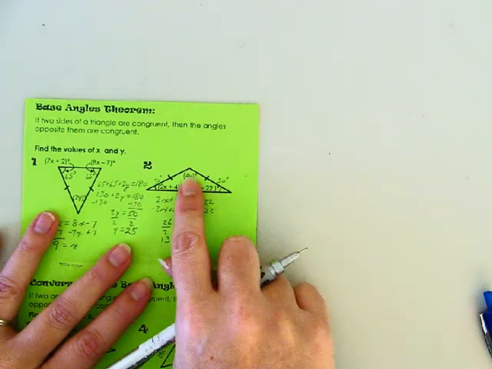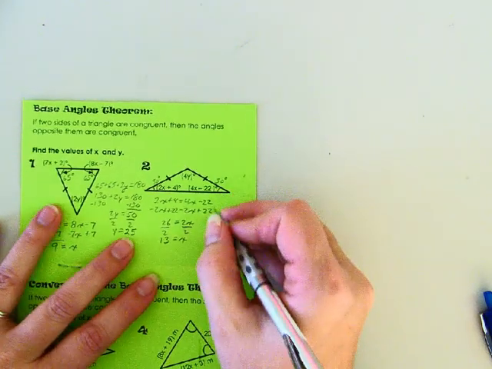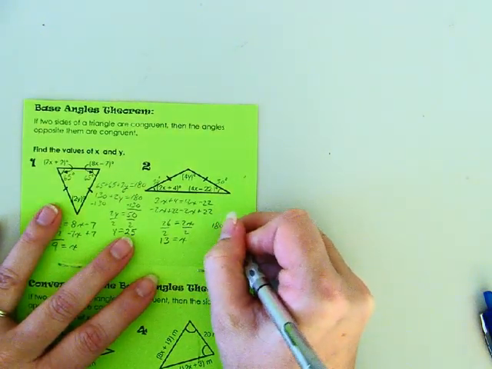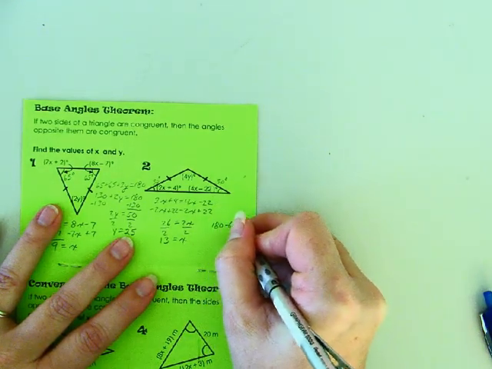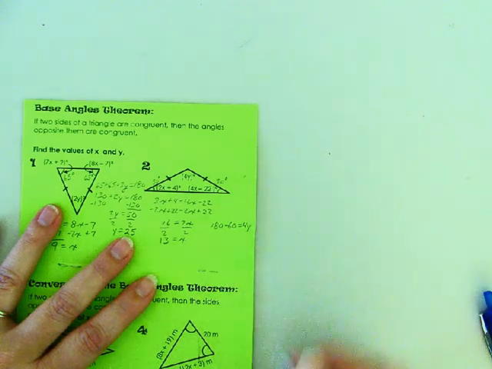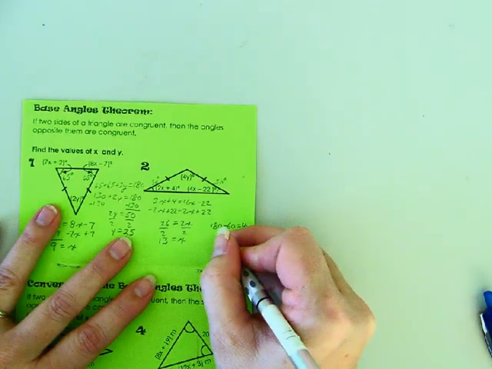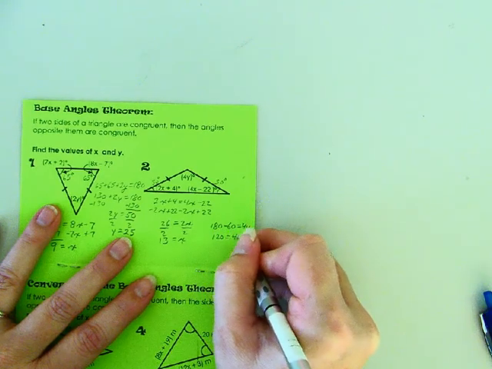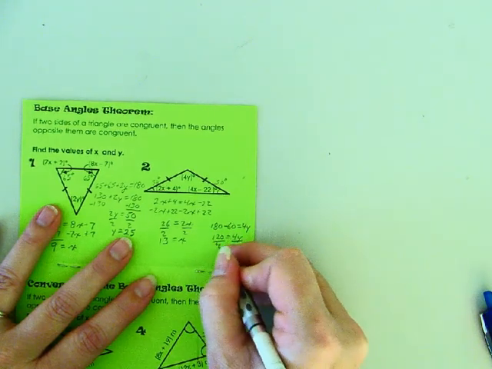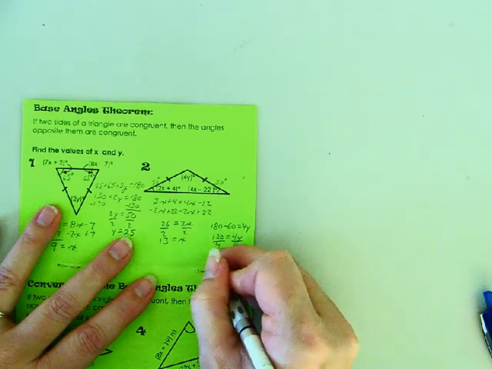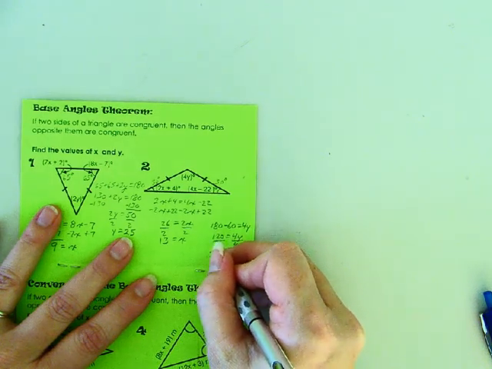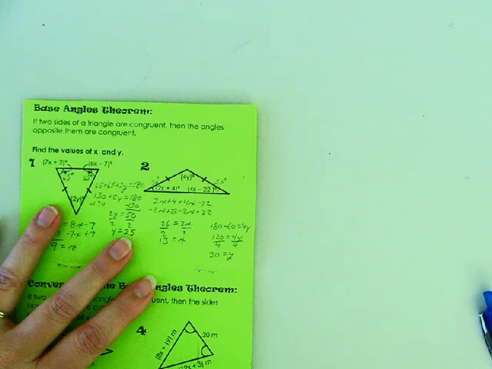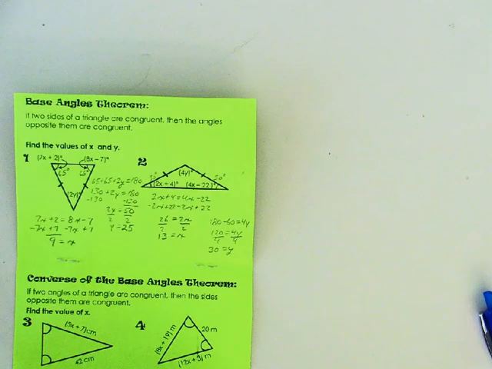So 30 and 30 plus my 4y is 180. So we're going to take 180. This is a different way of doing it from what we did here. 180 minus 60 equals my 4y. So then I can say 120 equals 4y. Divide by 4. And I get y equals 30. Okay. All right, so that's those two.